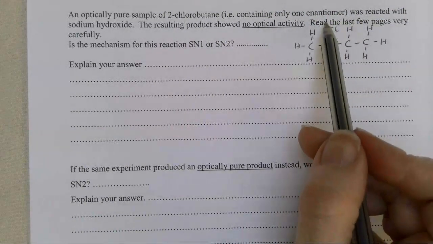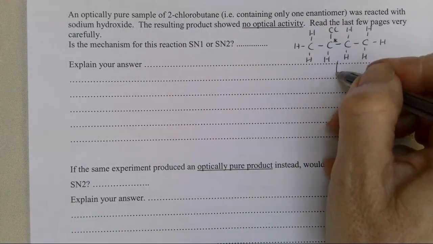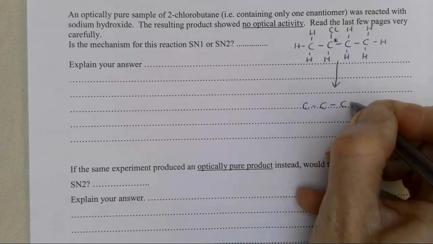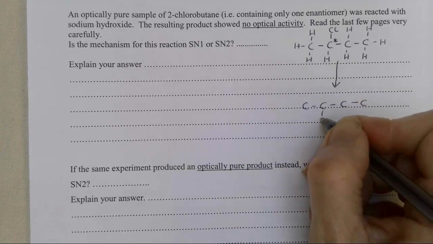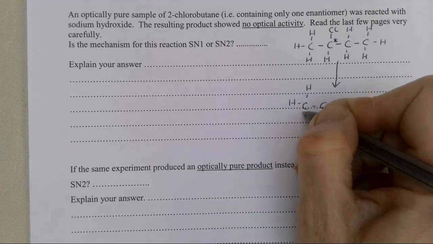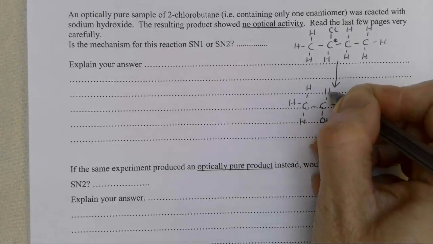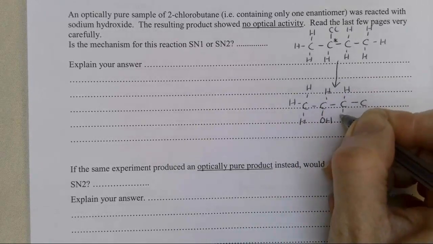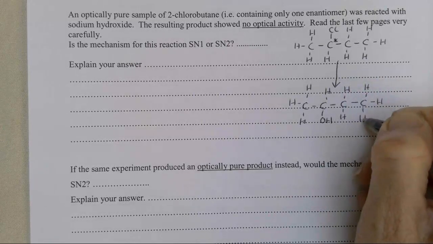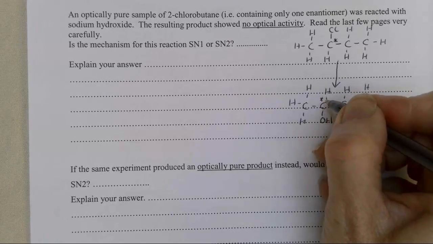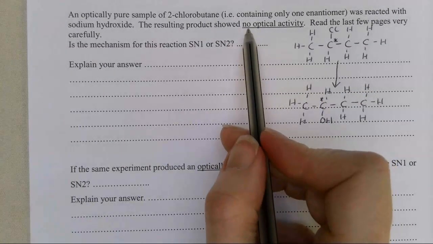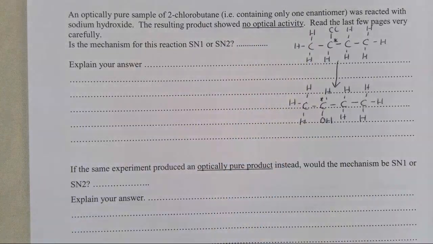Now, for this molecule, it would convert, when it's reacted with the sodium hydroxide, into this molecule. So I'm going to replace the Cl with an OH group. So potentially, it still is an optically active compound. It still has a chiral carbon, it still has non-superimposable images. So how could it show no optical activity?